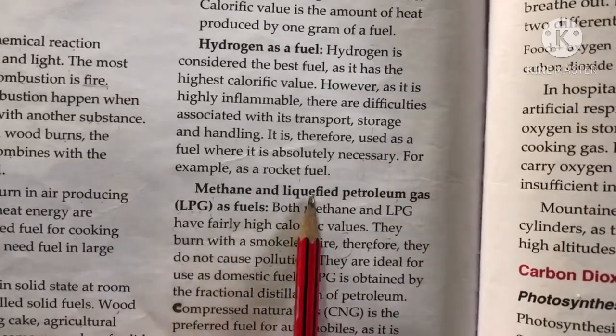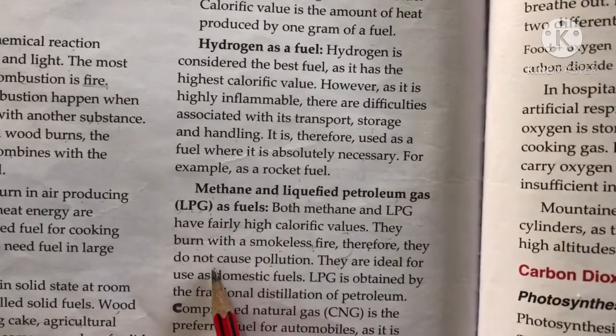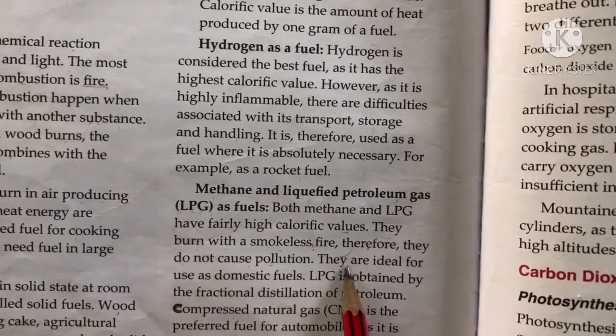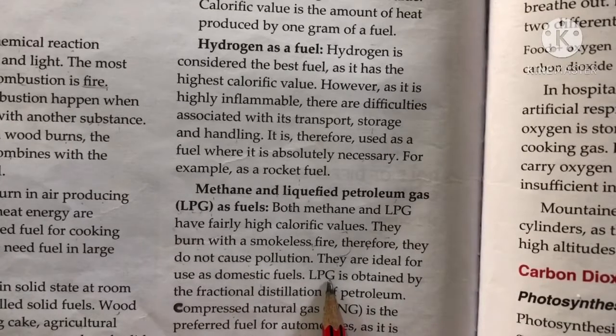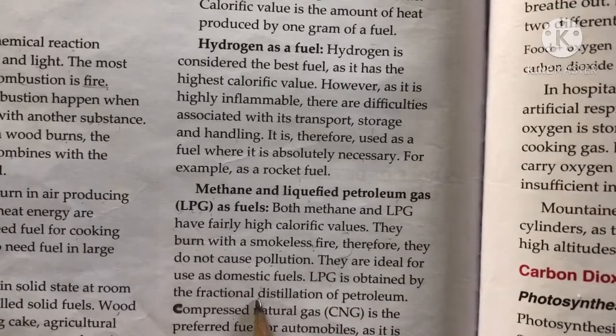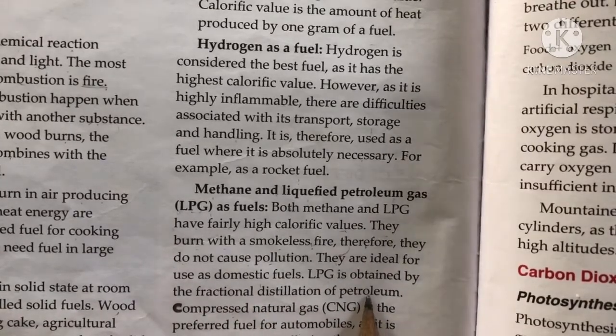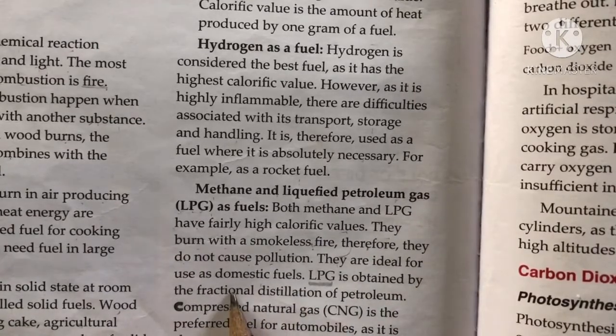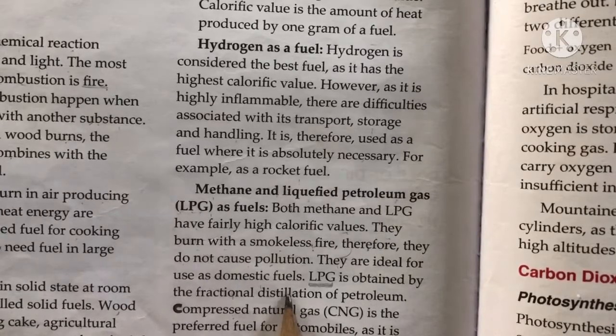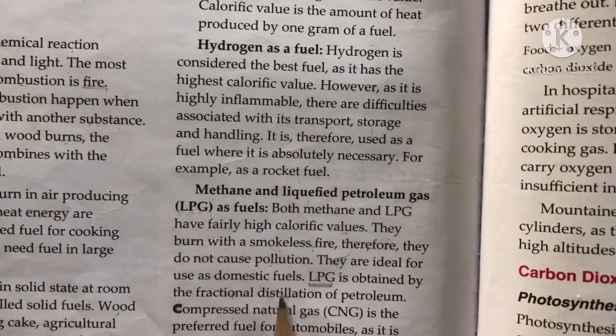They are ideal for domestic fuels. LPG is obtained by the fractional distillation of petroleum.